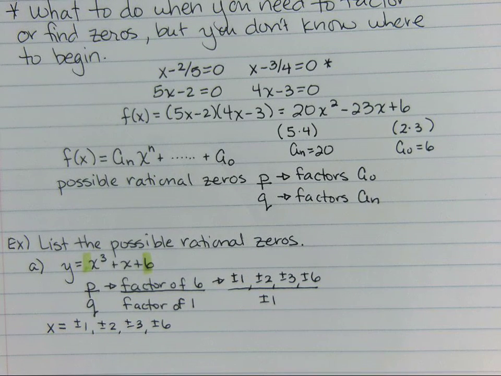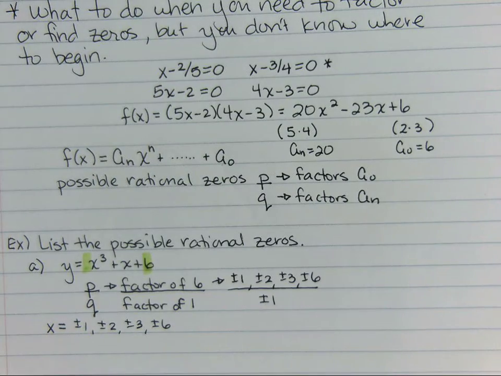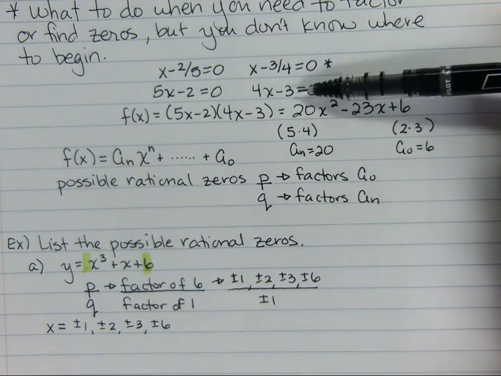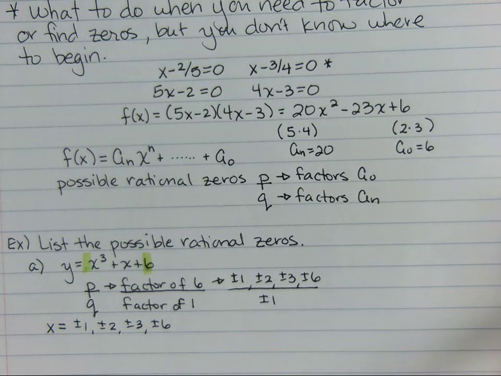It's not saying that they are all there, and it's not saying that they're all going to be used, because with a third degree polynomial, I have at most 3 different zeros. All right? So I've got a list of 4 possible ones, and that's it. I don't get any fractions. I don't get any numbers. That's it. So if I can build something like this, it's going to come from this list.